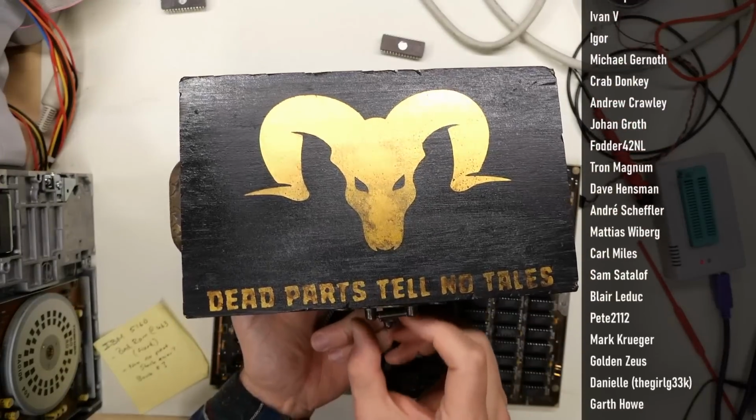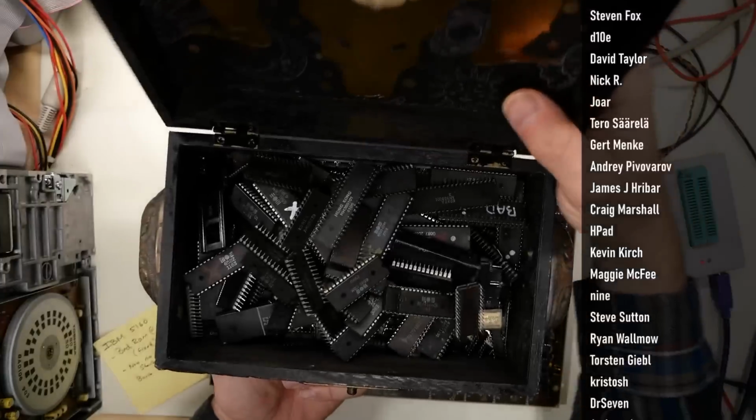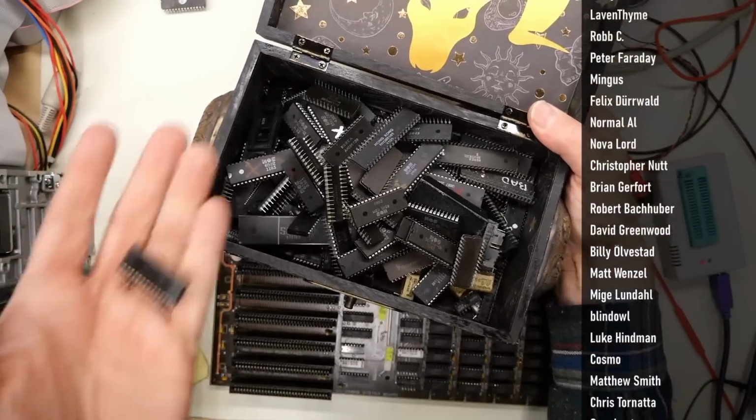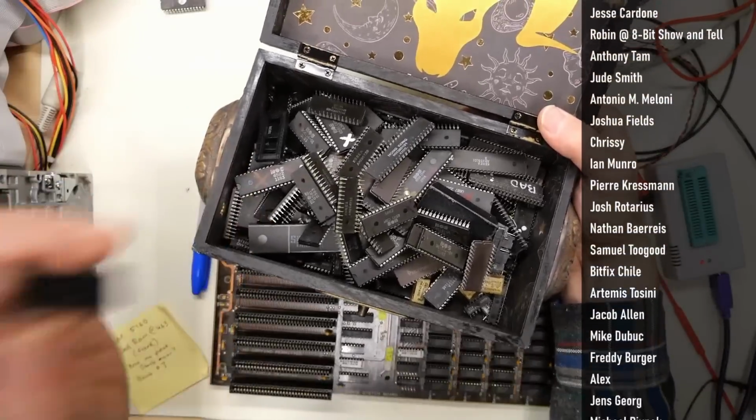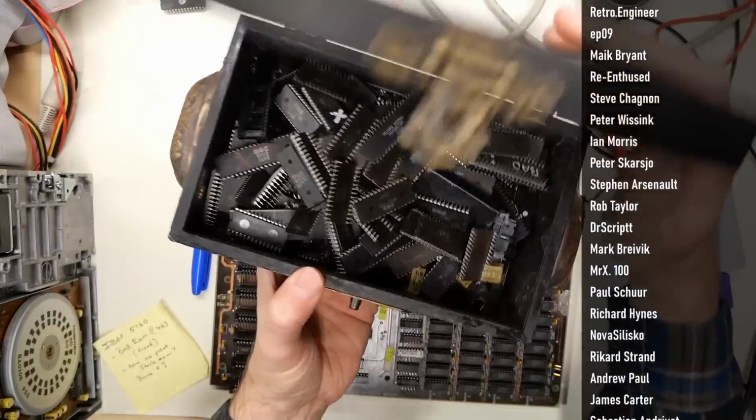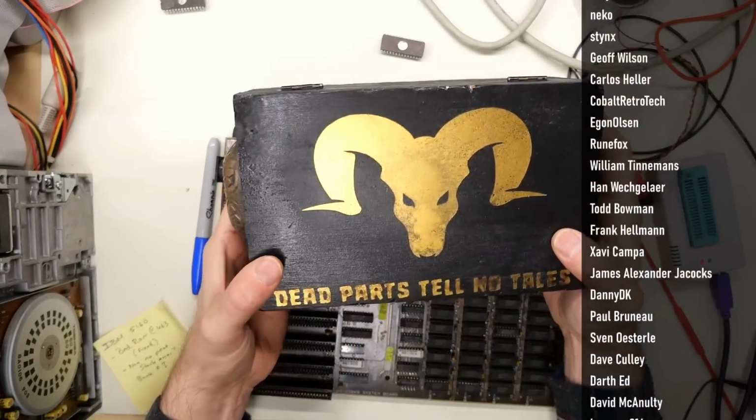So I have the dead parts bin here. Let's pop this open. Pretty full of ICs there. This IBM ROM. Oh, it didn't want to go in. There it is, it's in there now. It's in its final resting place. So that's definitely it for this video.